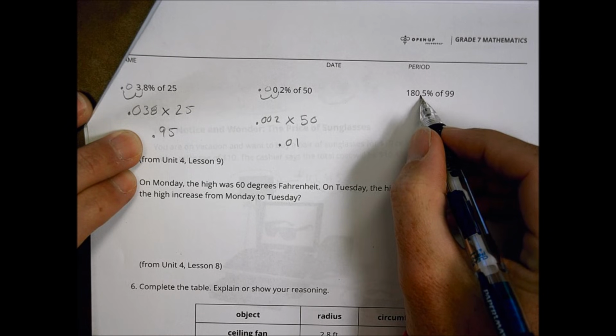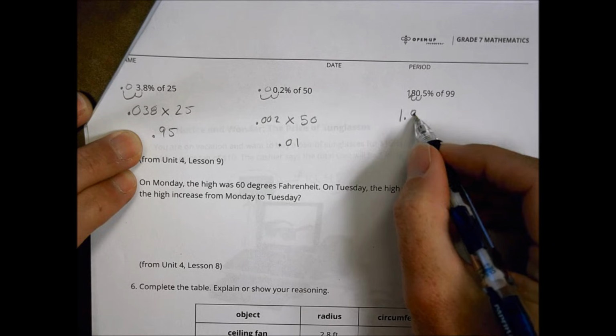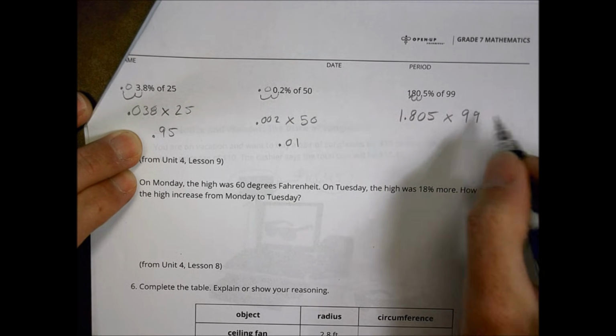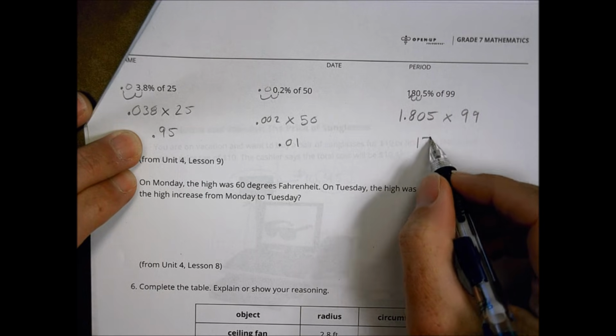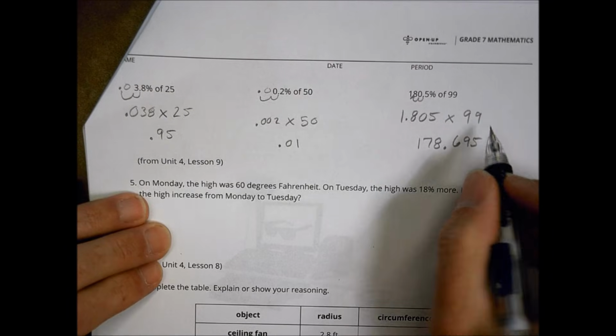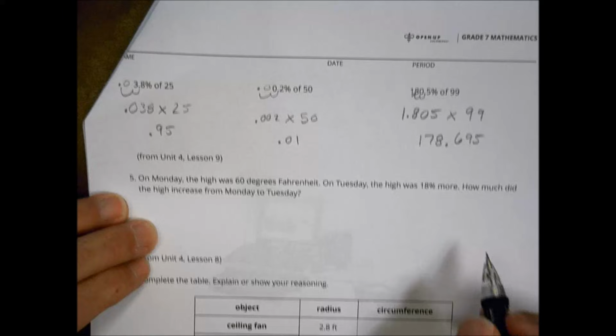And then this one, 180.5%, moving it over 2, we end up with 1.805 times 99, and that becomes 178.695. So just doing some multiplication there, and I used the calculator to get those values.